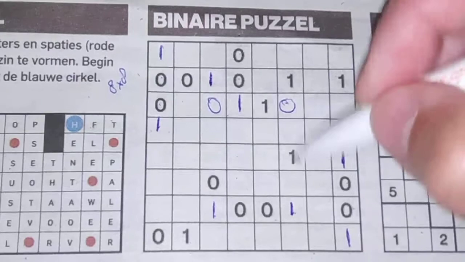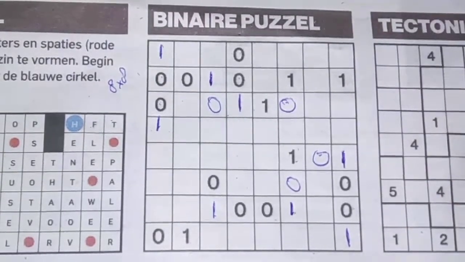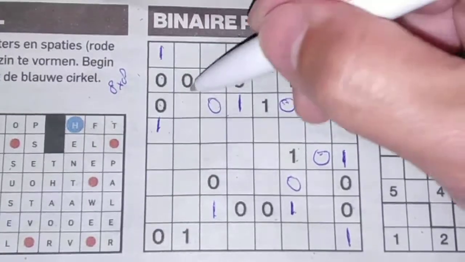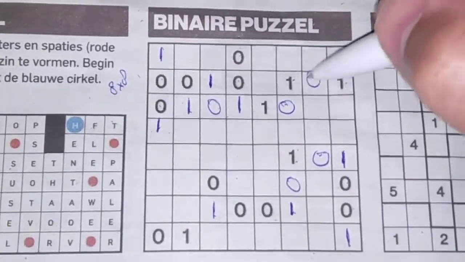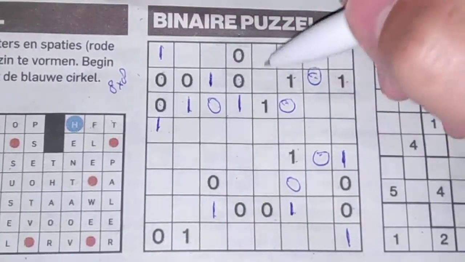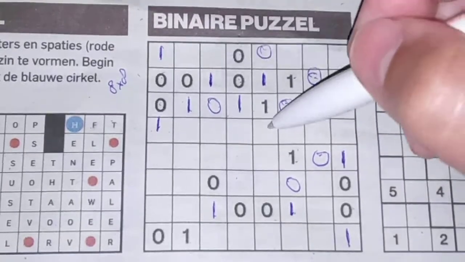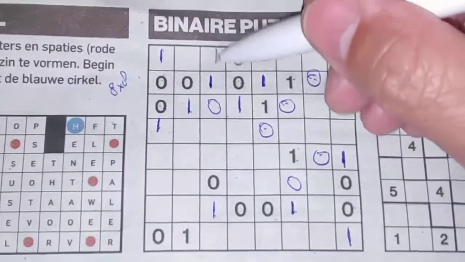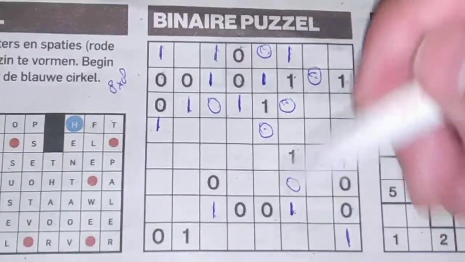Between two ones comes an O, between two ones comes an O. Between two O's comes an 1. Between two ones comes an O. We have now 4 O's, so the rest are 1's. Double 1, here an O, there an O, a double O, here 1, there 1. We have now 4 1's, so the rest are O's.